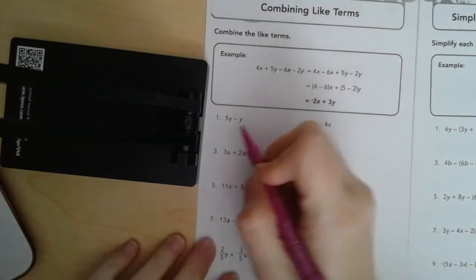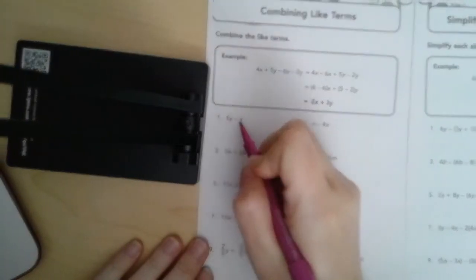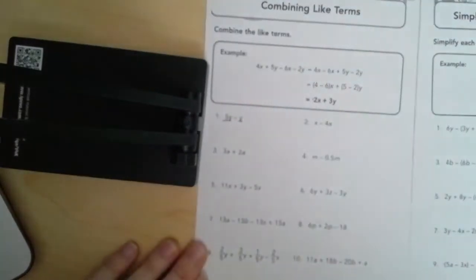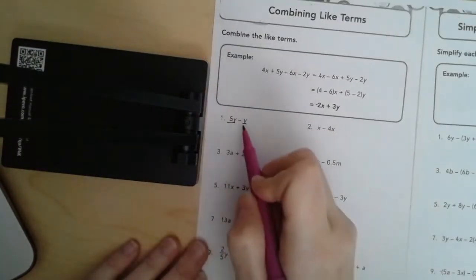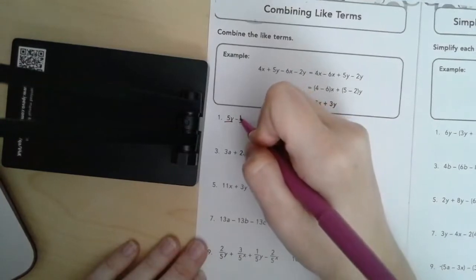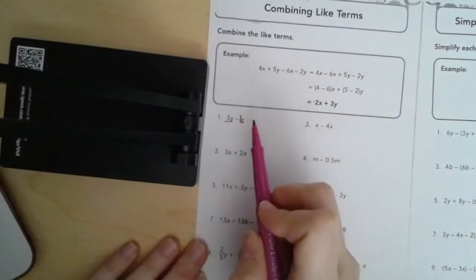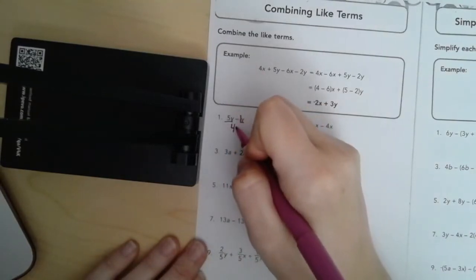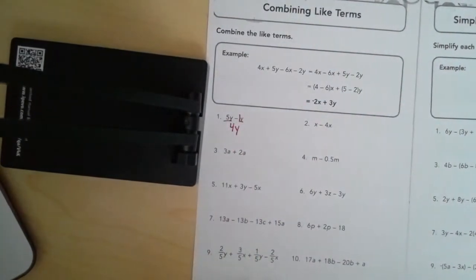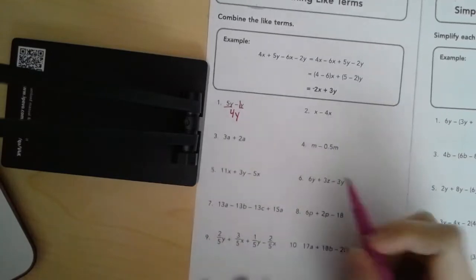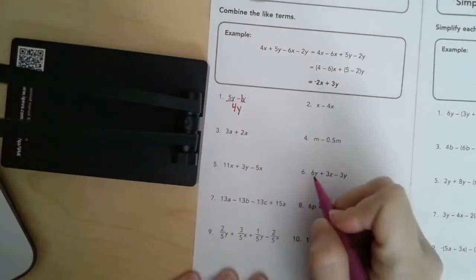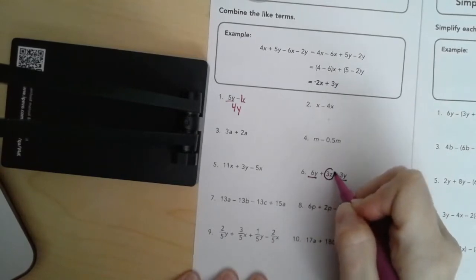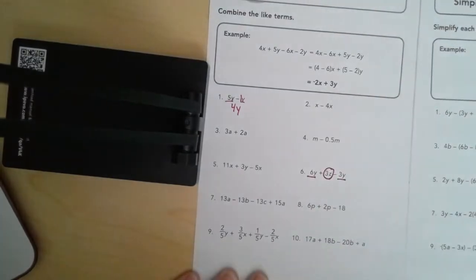So if we look at number 1, 5y minus y, I notice right away that they're both y's, so I can combine them. I know that this y is the same as 1y. So really what I have is 5 minus 1 equals 4, and then my y stays. If I take a look at number 6, I notice that there are 2 y's, and then there's this 3z by itself.